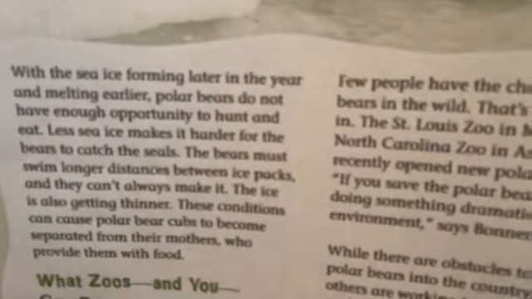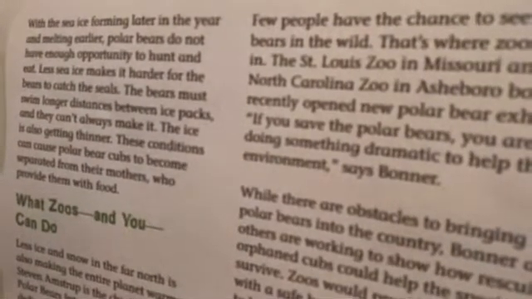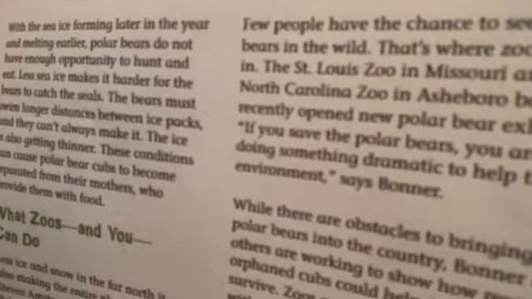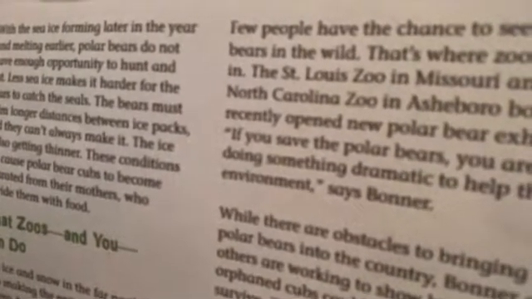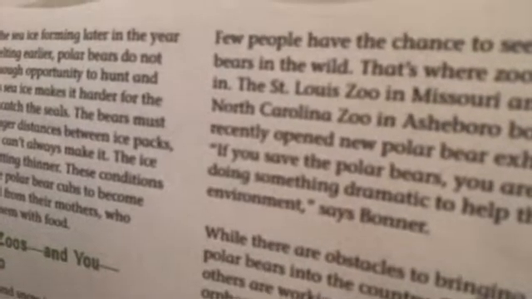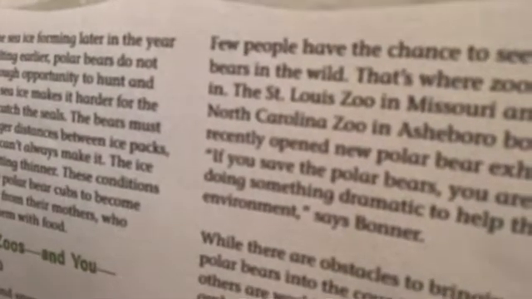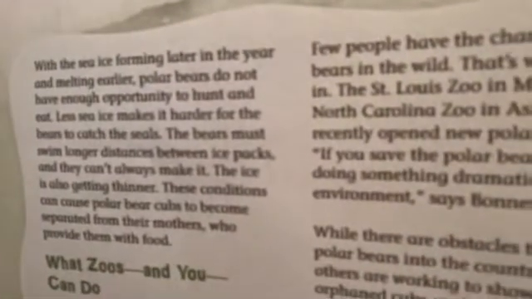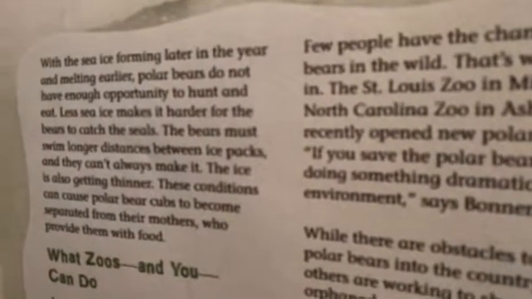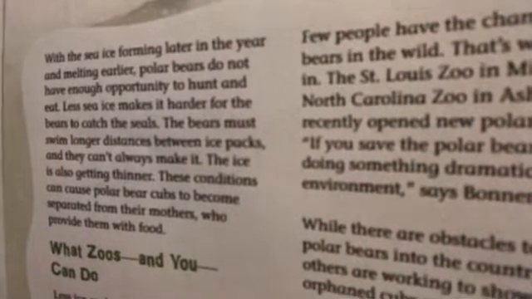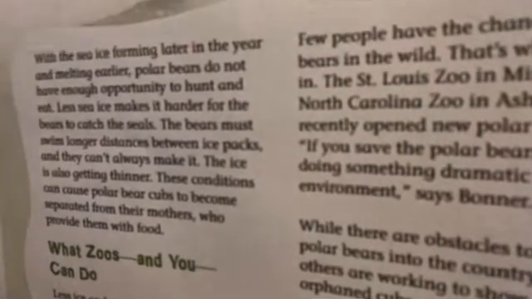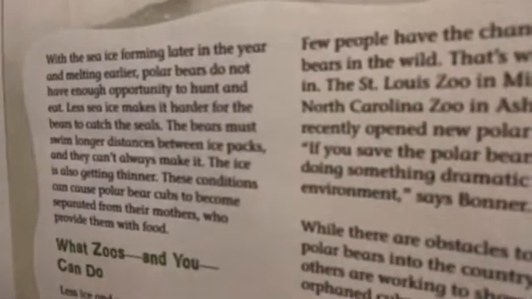With the sea ice forming later in the year and melting earlier, polar bears do not have enough opportunity to hunt and eat. Less sea ice makes it harder for the bears to catch the seals. The bears must swim longer distances between ice packs, and they can't always make it. The ice is also getting thinner. These conditions can cause polar bear cubs to become separated from their mothers, who provide them with food.